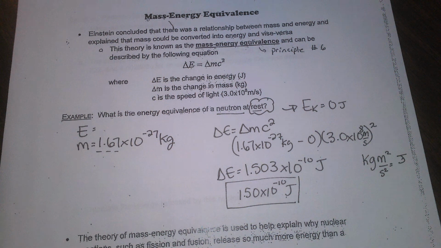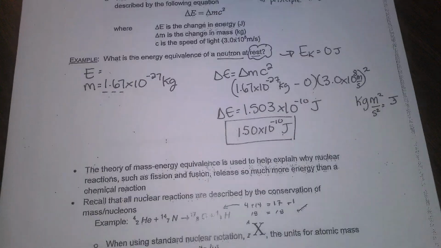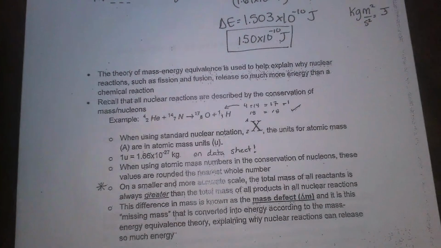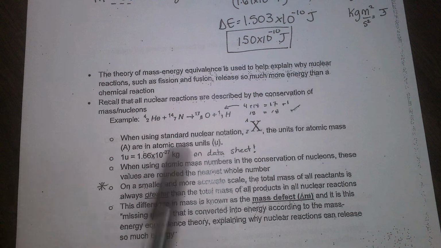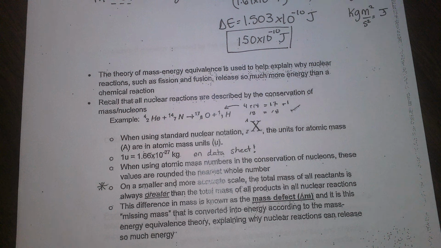So this piece here, all of this to say something that I've already just said, is that mass equivalence helps explain why nuclear reactions, being fission or fusion, release so much more energy than a chemical reaction. So if, for example, we're looking at helium-4 and we react it with nitrogen-14, we see that we get oxygen-17 and hydrogen-1.